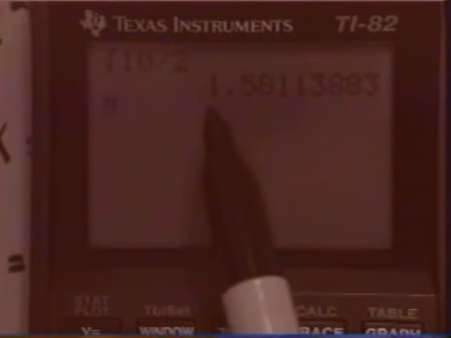And then I'm going to hit enter. And I get 1.58 when I round to hundredths. Since that's less than 5, I round down. So x is approximately 1.58, or x is approximately negative 1.58.